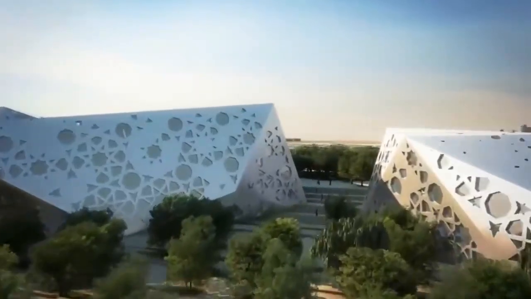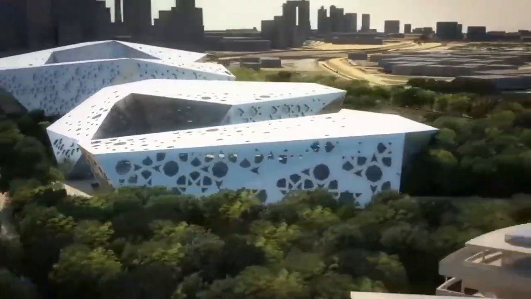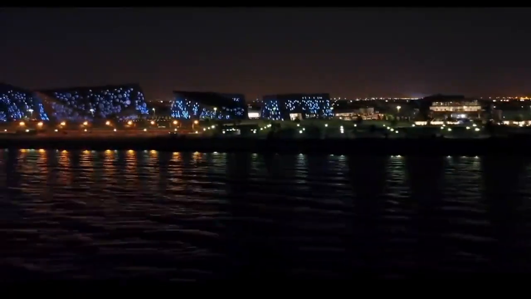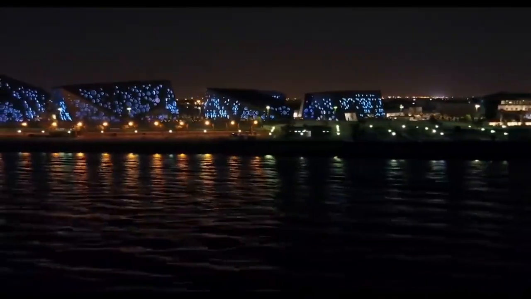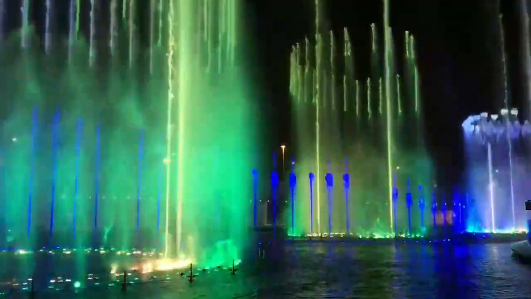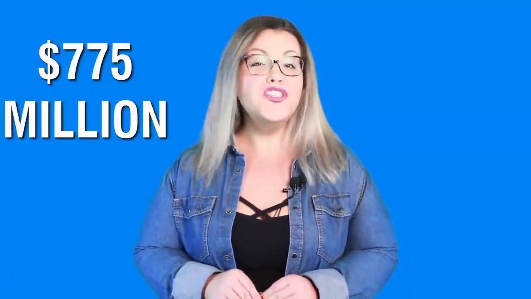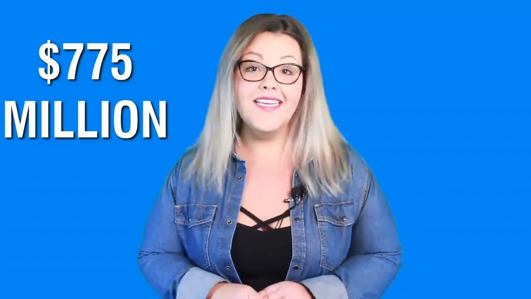Now, the cultural center complex is divided into many different buildings, which include theaters, concert halls, music centers, libraries, a public park, many restaurants, and a large interactive water fountain. The cultural center took 2 years to complete and a budget of $775 million.